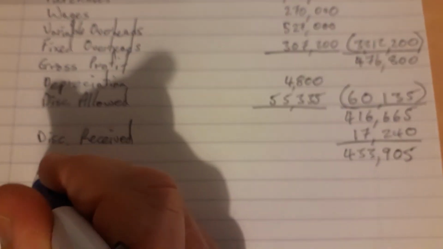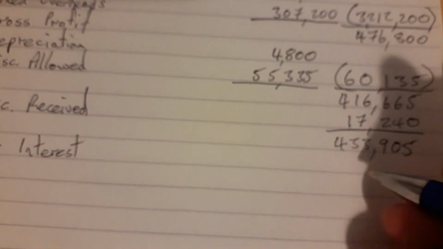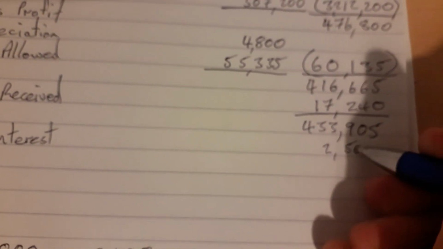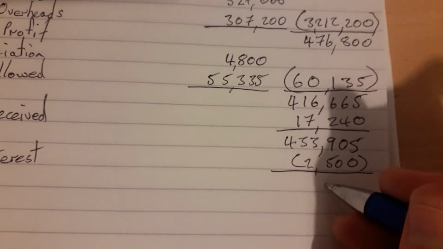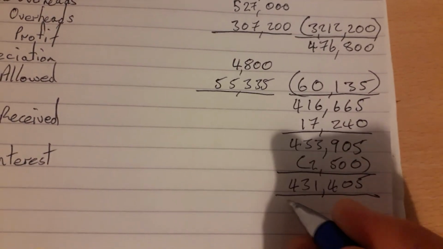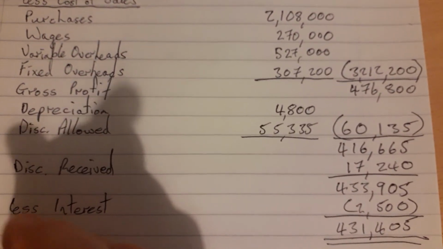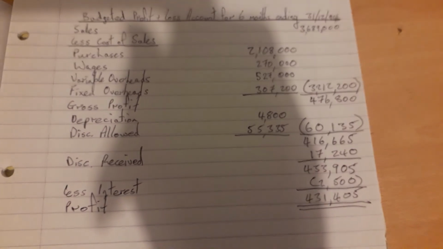So we'll put it in here, less interest, 2,500. We're subtracting that, and so what's that? 1,431,405, and that's going to give us our net profit, or just our profit, if you like. And that's how it ends.